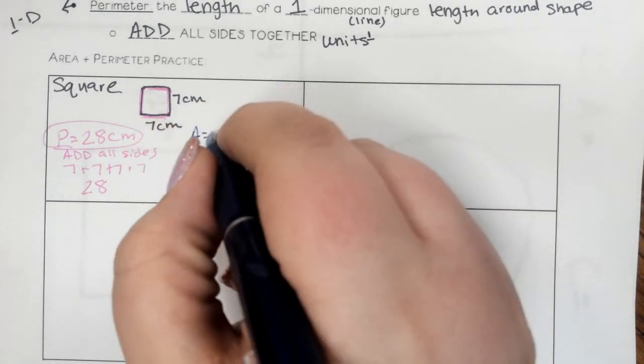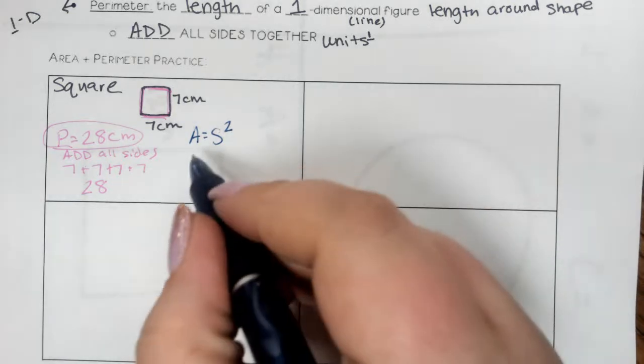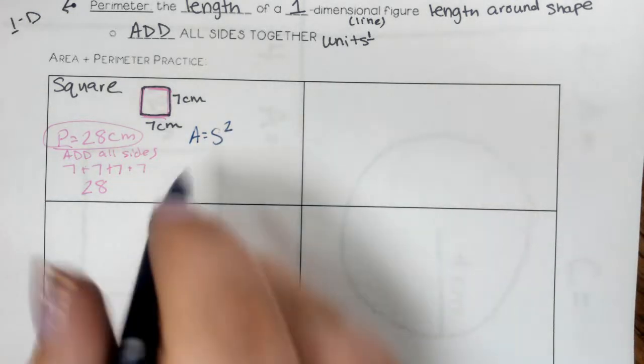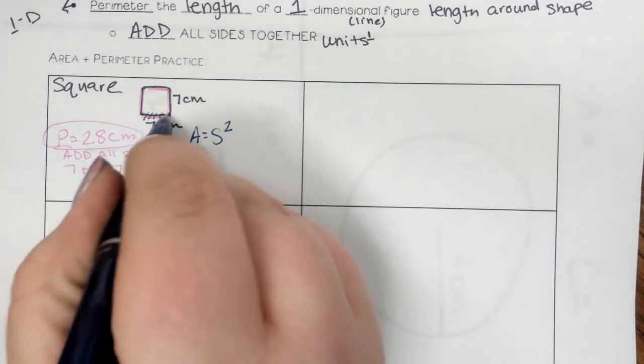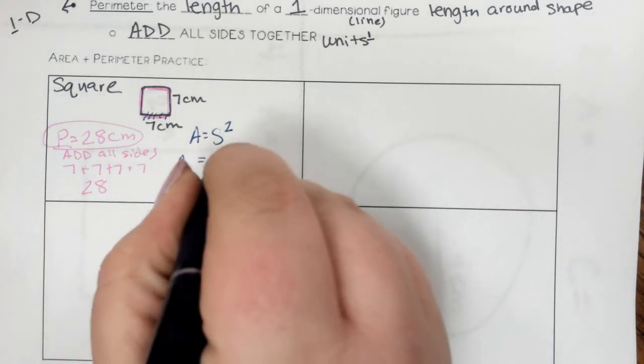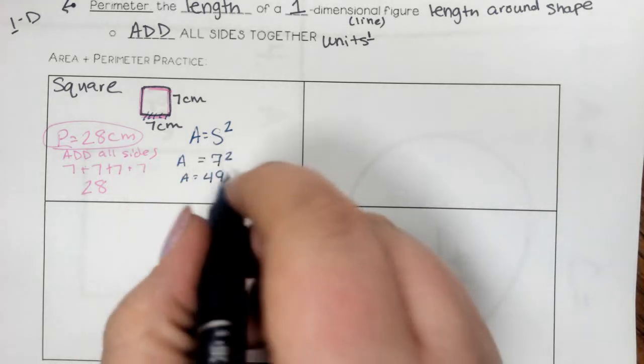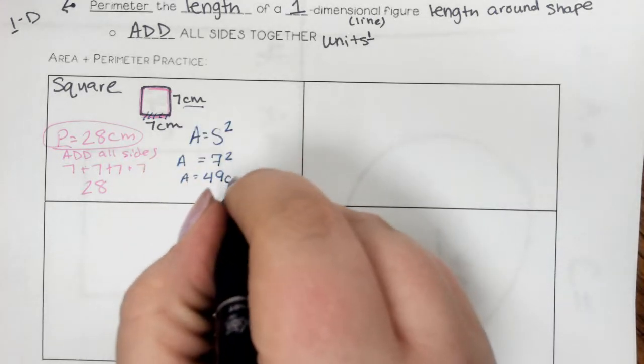Area of a square is S squared. S is just the side length of a square, so that would be this 7 is S. So A is 7 squared, which is 49, so that's 49 centimeters squared.